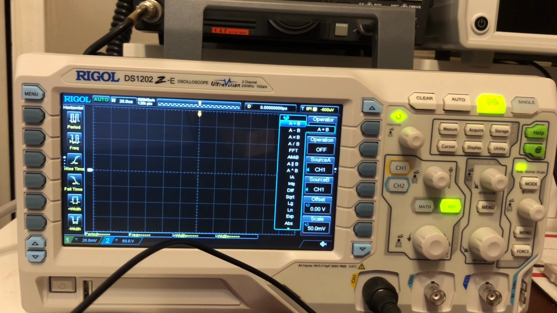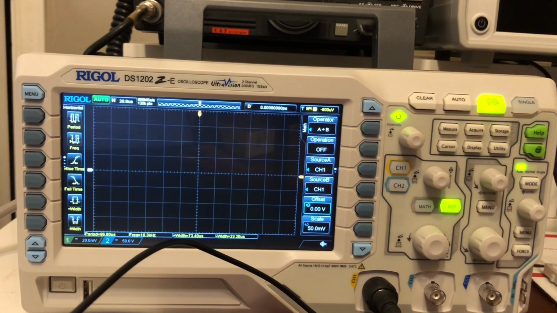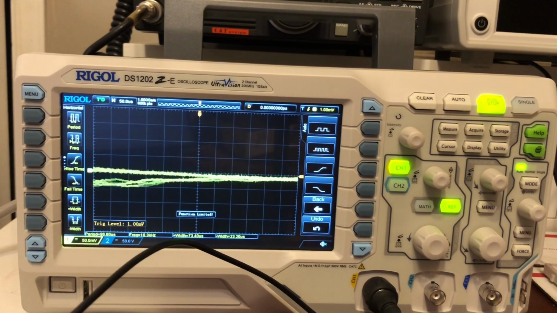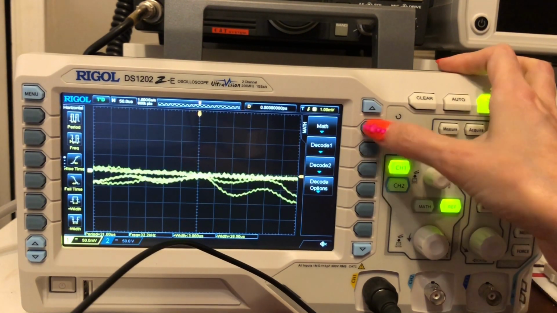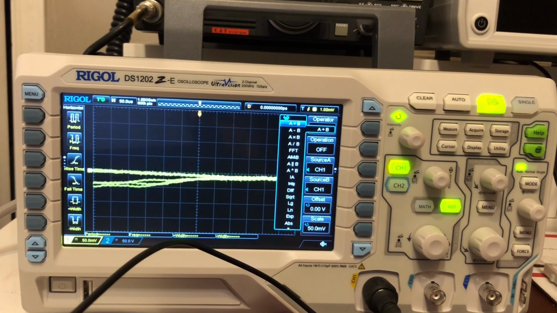I don't see that. Math operator. I don't see the M for some reason. I don't know. I don't see the M.